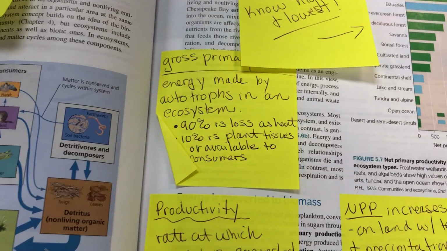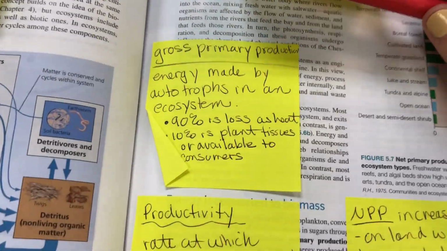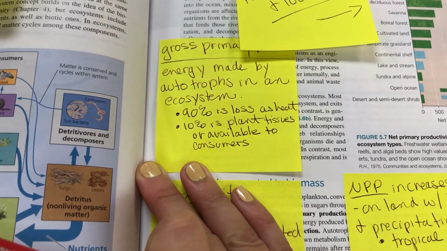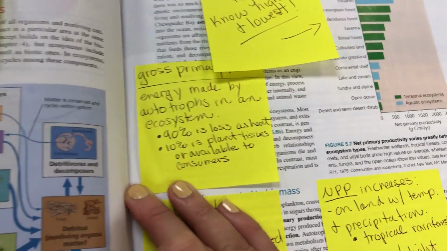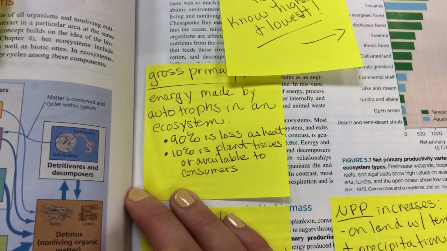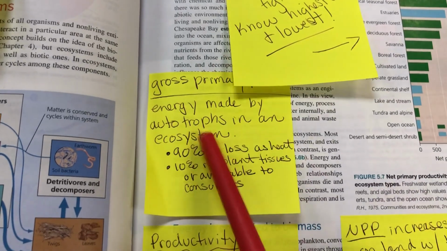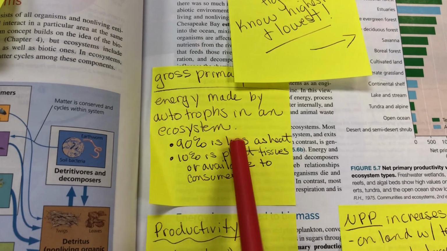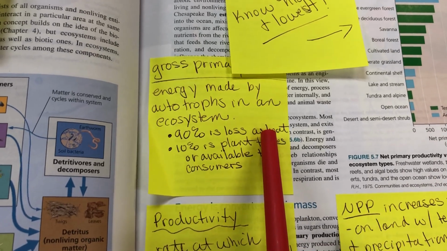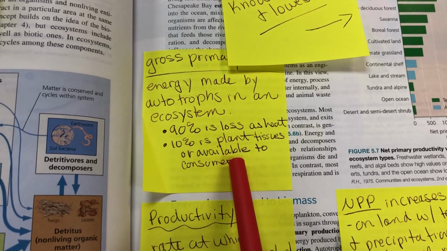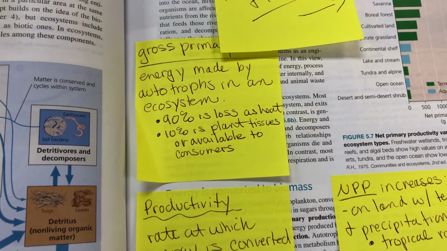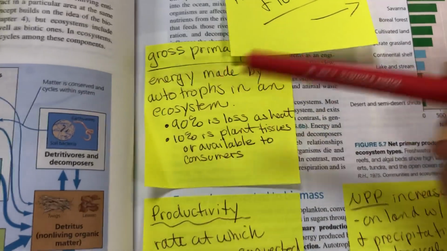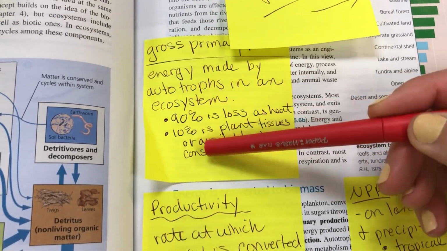Okay, gross primary productivity or production. Okay. This is basically energy made by autotrophs in an ecosystem. So just remember from the previous chapter, 90% of all energy that your producers make is lost as heat into the ecosystem. 10% of it is what's actually used in your plant tissues or is available for consumers to eat. So again, you need to make sure that you know these numbers.